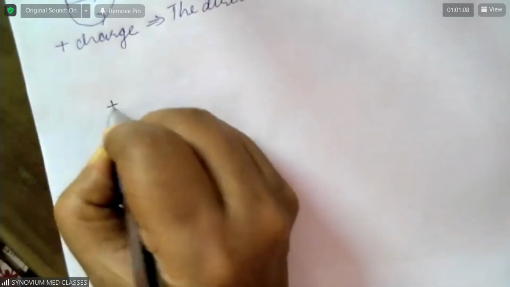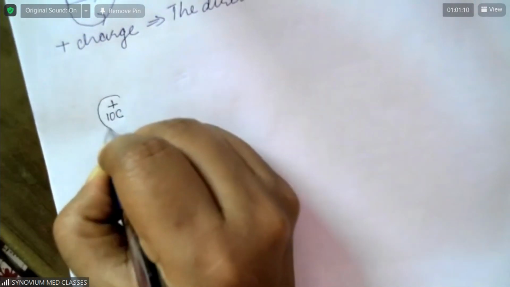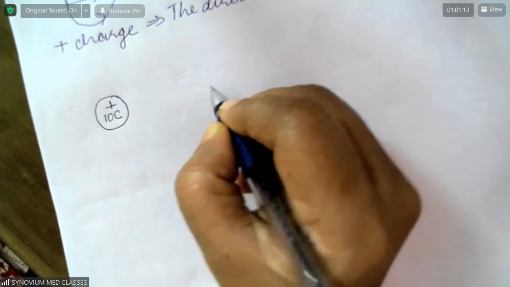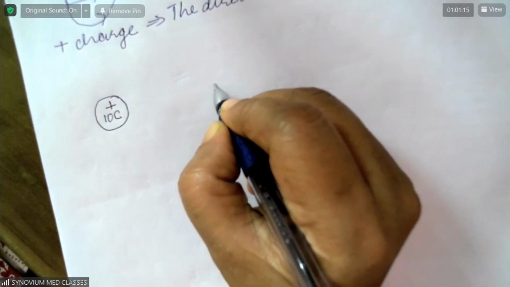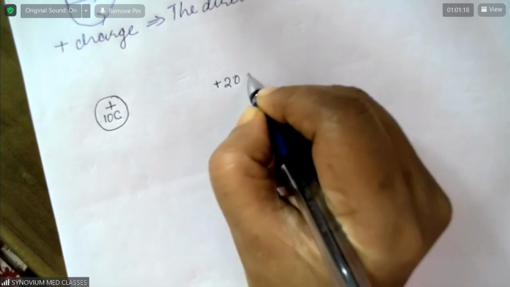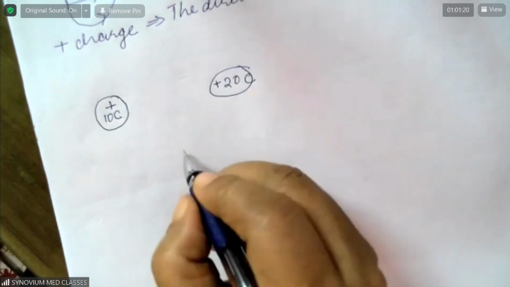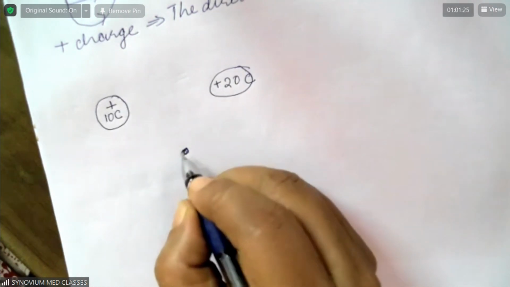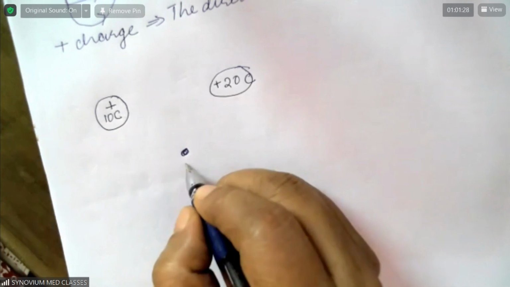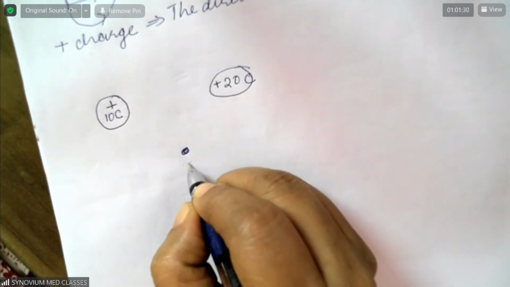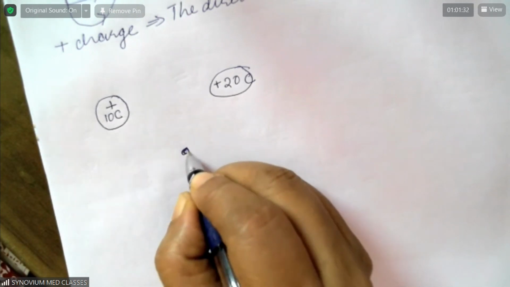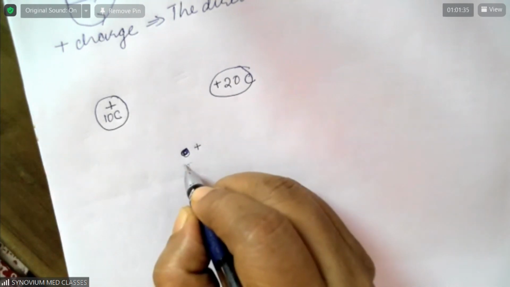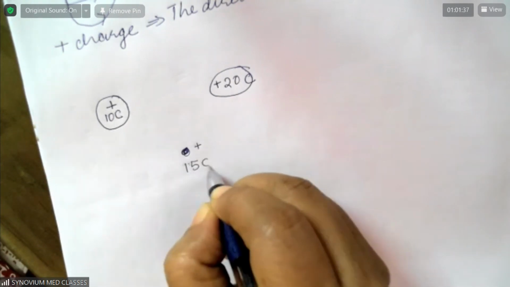Assume that you have a plus 10 coulomb charge, a plus 20 coulomb charge, and again a plus, say, 15 coulomb charge.